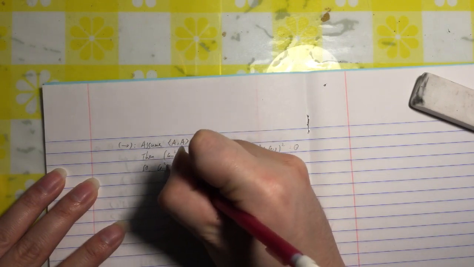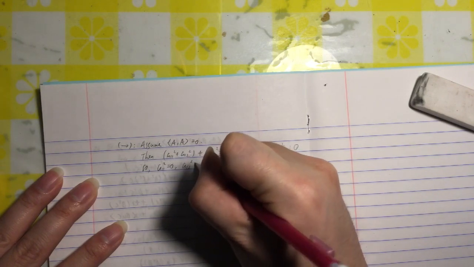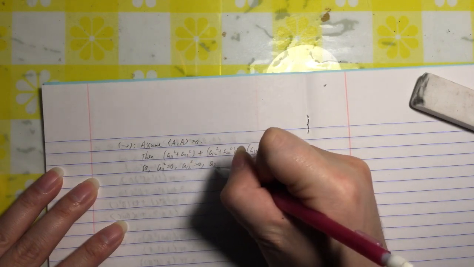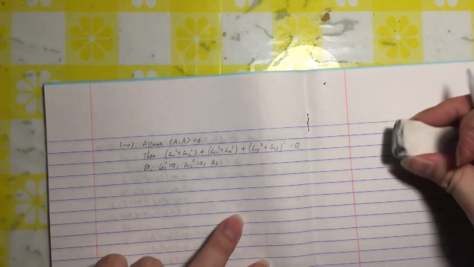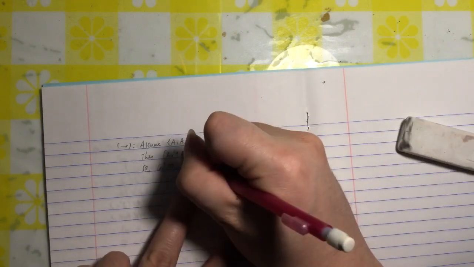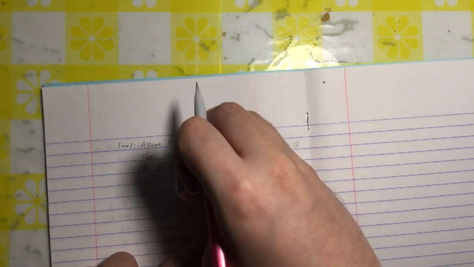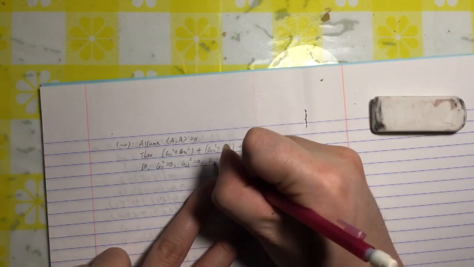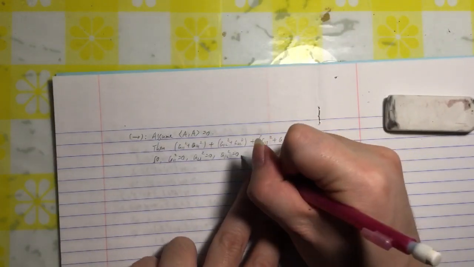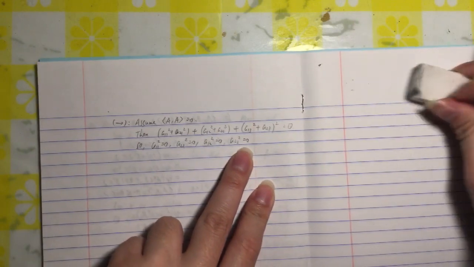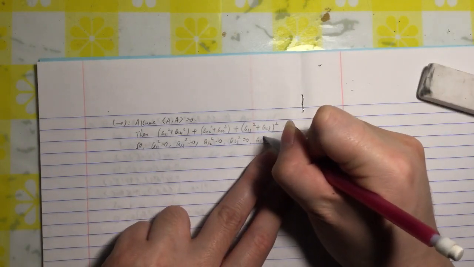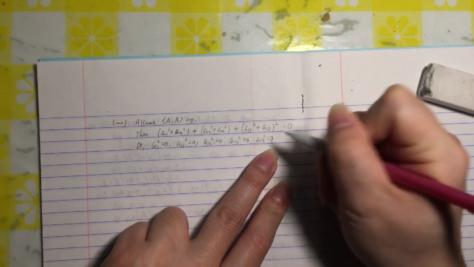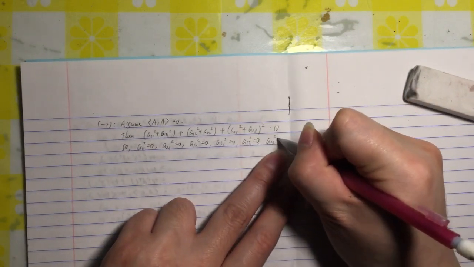So a11 squared must be 0. a12 squared must be 0. That should be a21. a21 squared must be 0. This is a12. a12 squared must be 0. a22 squared must be 0. a13 squared must be 0. And a23 squared must be 0.